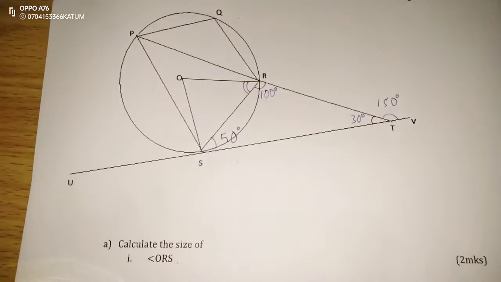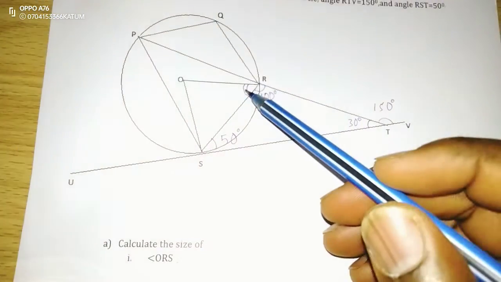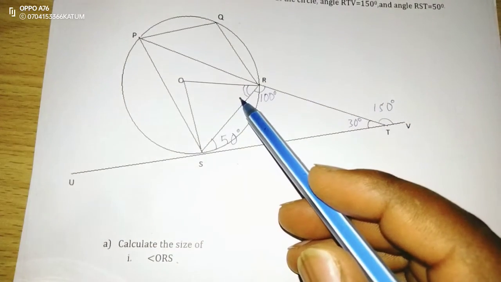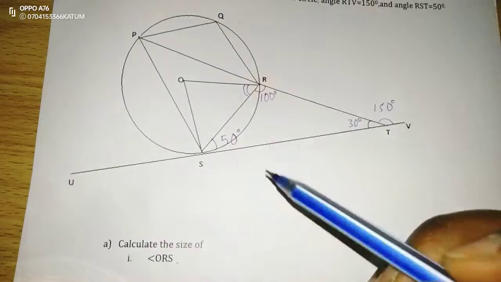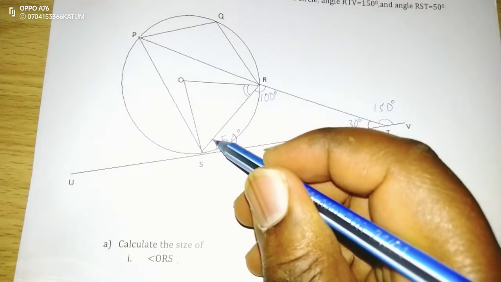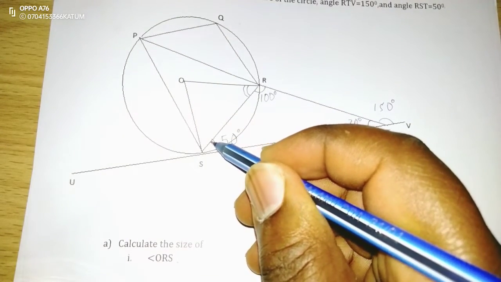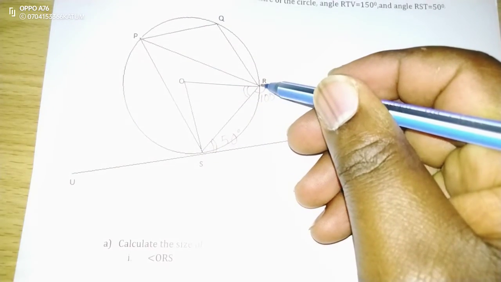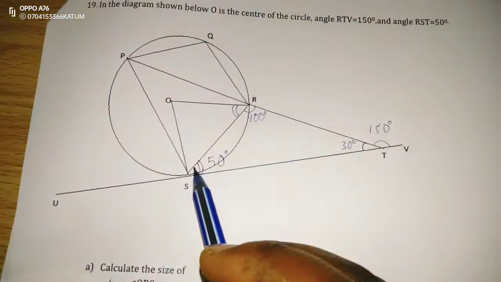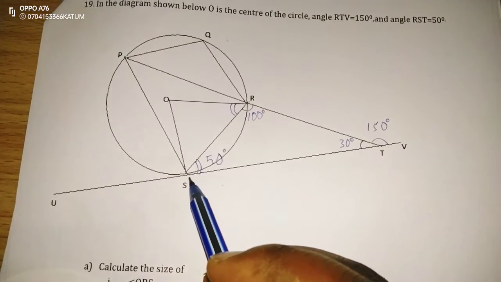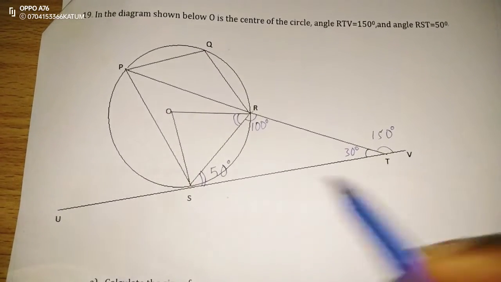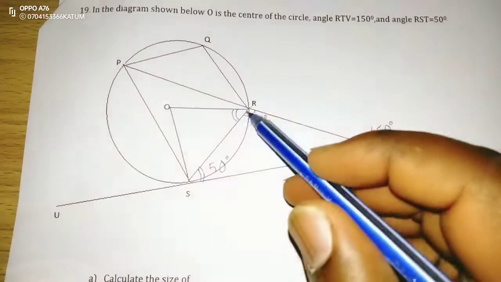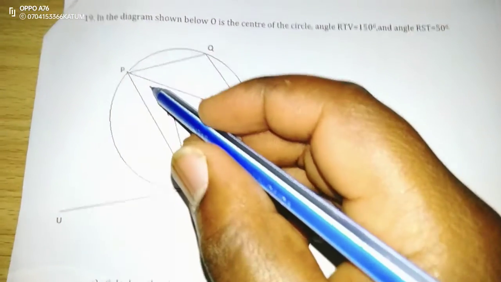Remember, if it was about getting the angle at R, we can apply a mathematical concept whereby we say the angle made by a chord, for example RS, and a tangent UV, will be equal to the angle produced by the same chord in the alternate segment.